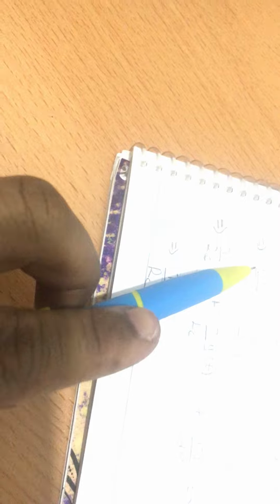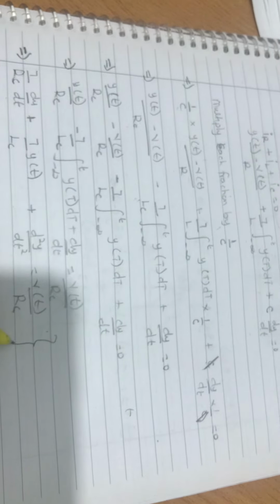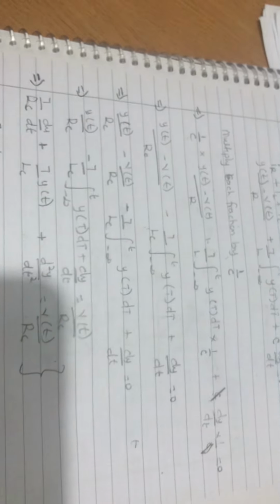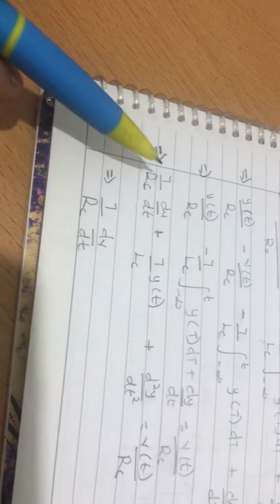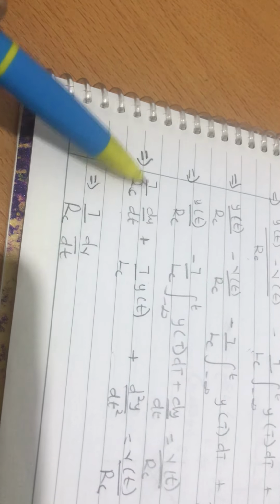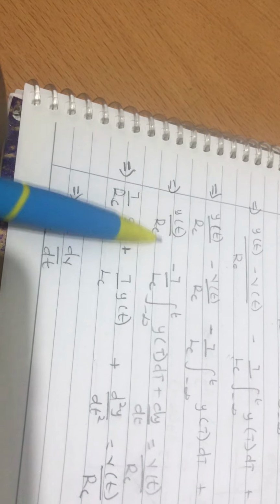So when we are done with all these, this is where confusion comes in place. This part, we have to differentiate each of the fractions we have. Here is 7 over rc, this is dy dt all over rc.